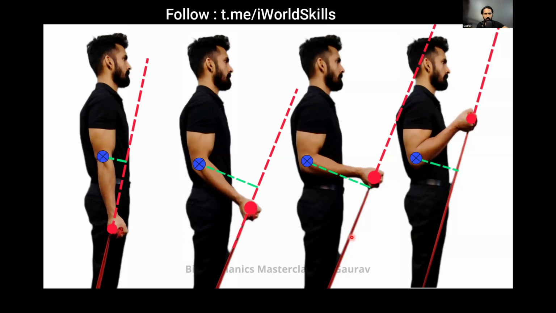Let's see what is happening throughout the range of motion. In the starting position, the external moment arm is the shortest. We can see that. As I start performing the exercise, the external moment arm keeps getting longer and longer. Near 90 degrees of elbow flexion, the external moment arm is the longest. Great. So something very similar to the dumbbell curl exercise is happening over here, right? Beyond 90 degrees, you can see this external moment arm is now shorter. Correct.